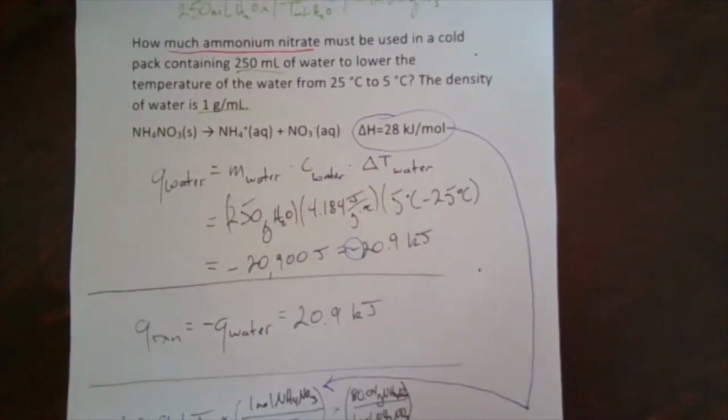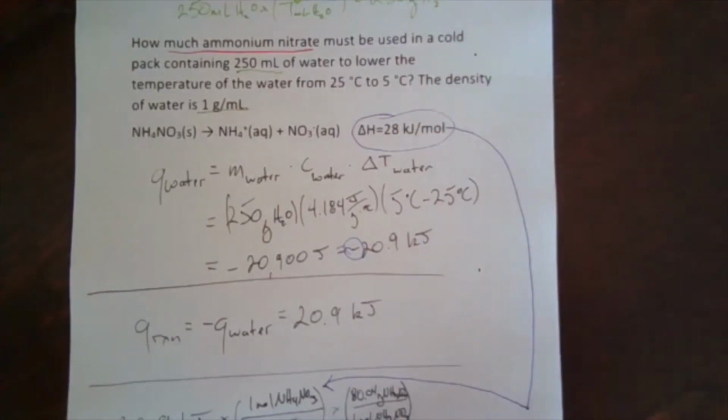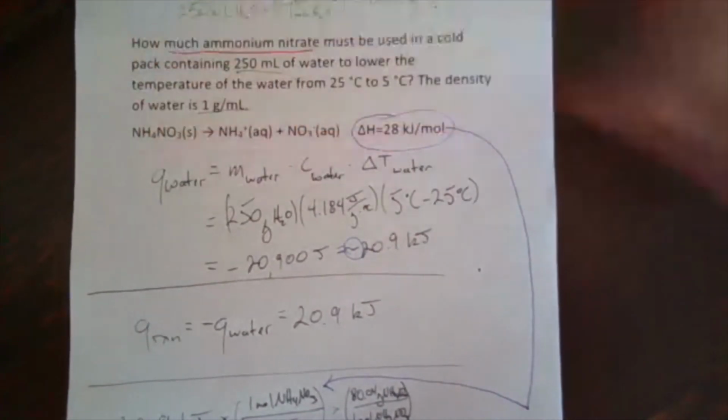And so we can see that we can put together everything we want. You know, we want to make a cold pack. What kind of reaction should we use? It should be endothermic. Okay, well, then, if we have our target for a certain amount of heat pulled out of the water, we know not only do we need to use an endothermic reaction, but based on the enthalpy, we can figure out exactly how much of that reactant we need.